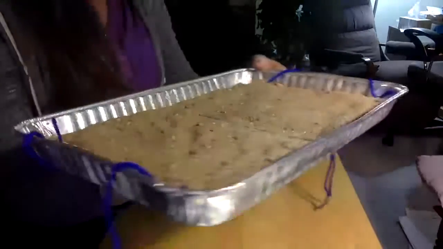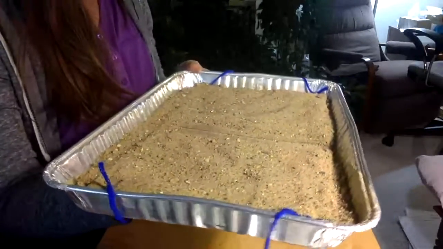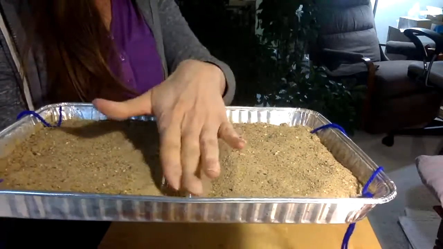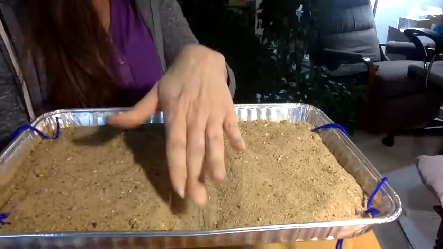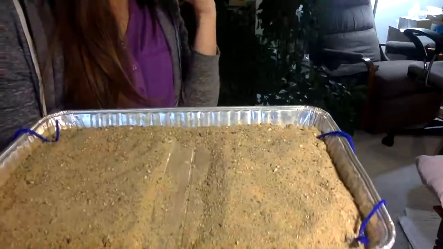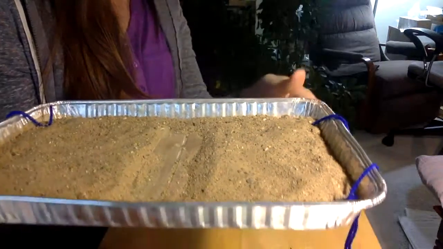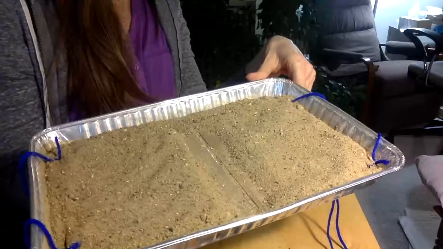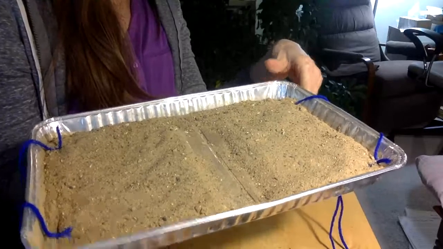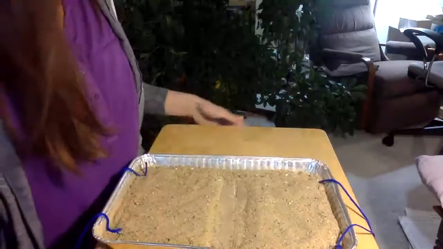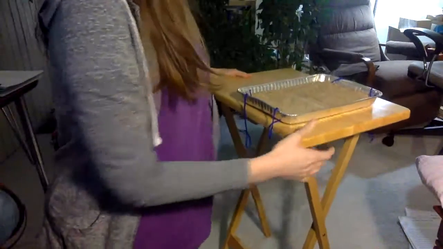Try to show it to you from the side so you can kind of see that it's a little lower in the middle. All the sand is gone from here. Okay, there's a few little pieces, but the land has kind of moved back. Kind of looks like a valley to me. Okay, so make sure that you draw a picture of what happened in that last box.